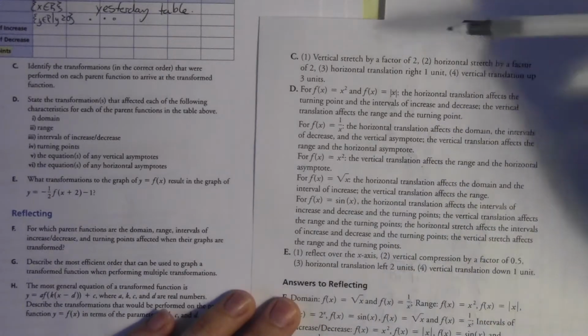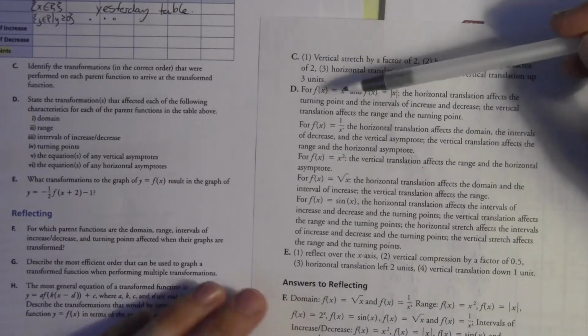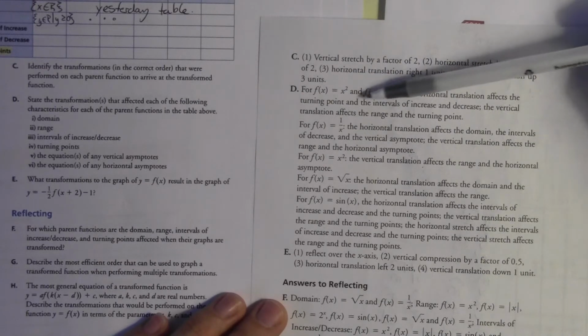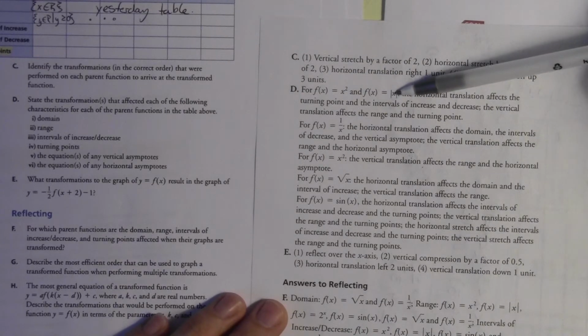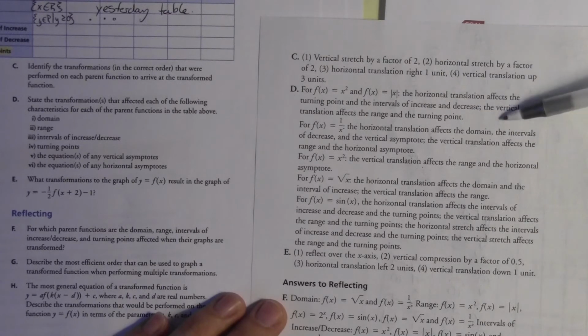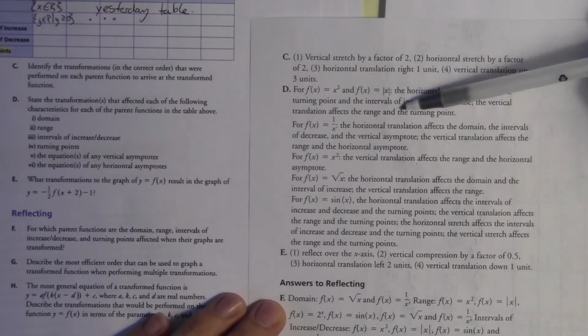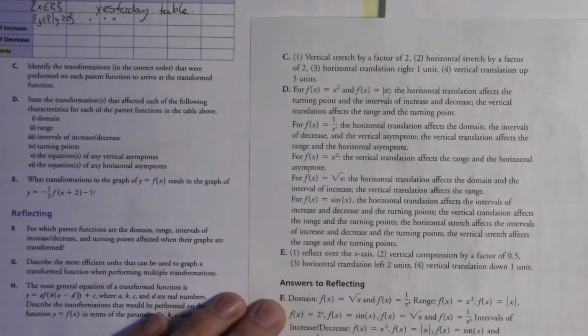Okay. Just going to go through each one step by step here. It's going to take a while, so I have the answers written here. For f at x equals x squared, and f at x equals the absolute value of x, the horizontal translation affects the turning point and the interval of increase and decrease.